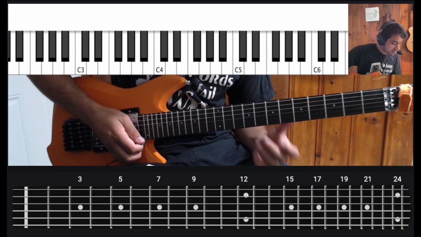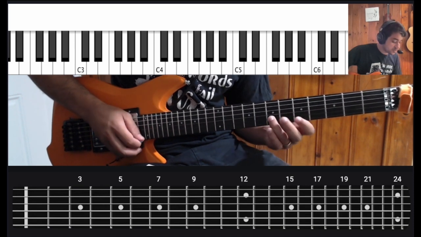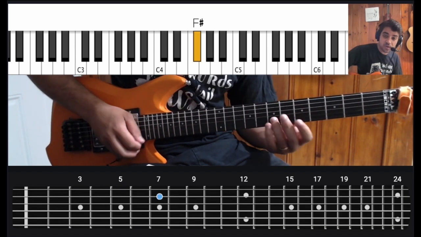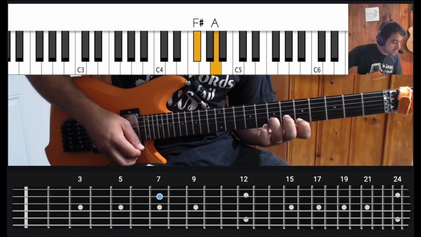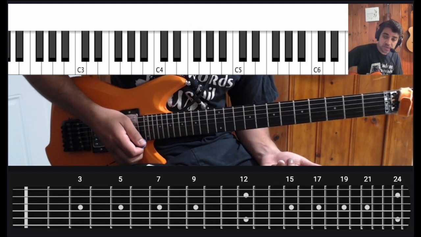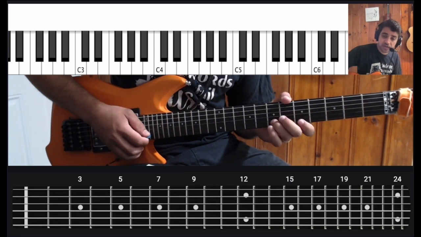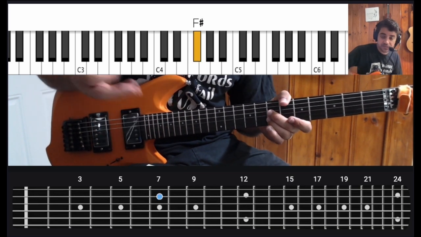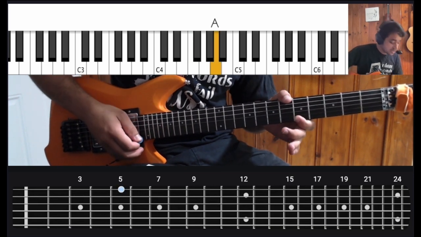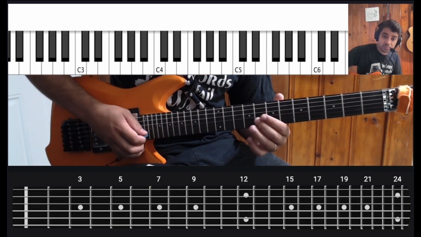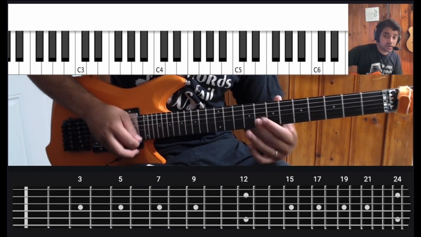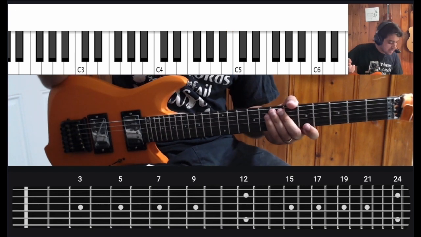For the next one, I'm going to go back to the F sharp and A. Why? Because F sharp is the 1 and A is the minor third, so I should be okay there. And then for the next one, which is the B7, I'm also going to be here. Why? Because F sharp is the fifth and A is the minor 7. And then finally, on the E minor, I'm just going to go back and I'll play G and B, minor third and fifth.